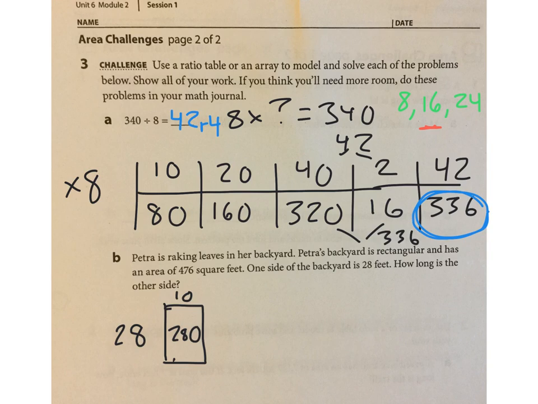I might do 5 more. And I can easily do 5 more because 5 is half of 10. So this area, I didn't draw it accurately, but it's going to be half the area of this. So I know that 280 cut in half is 140.